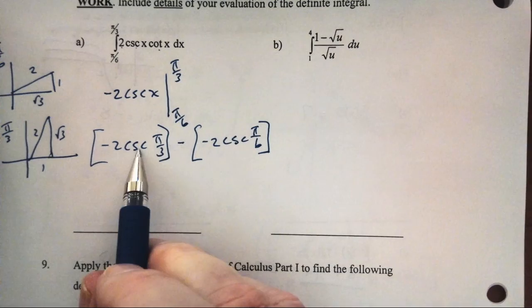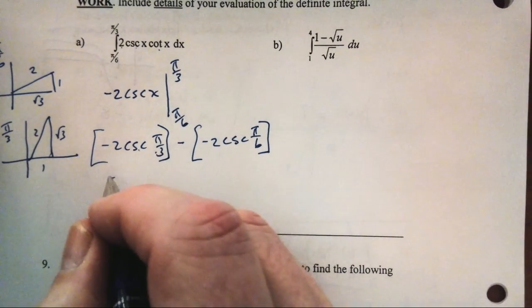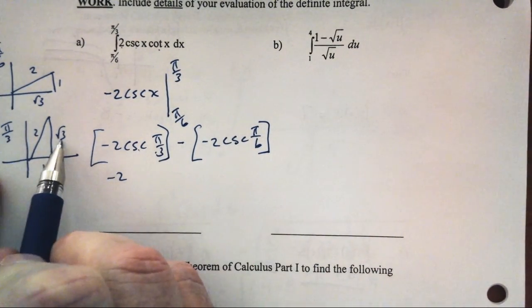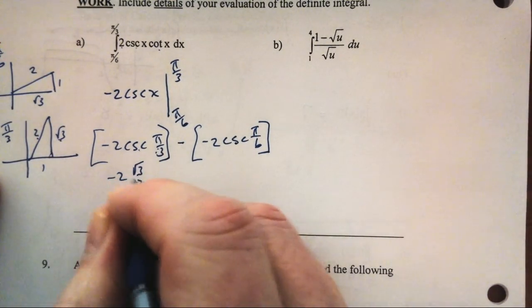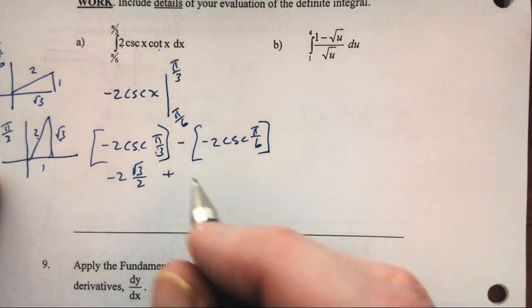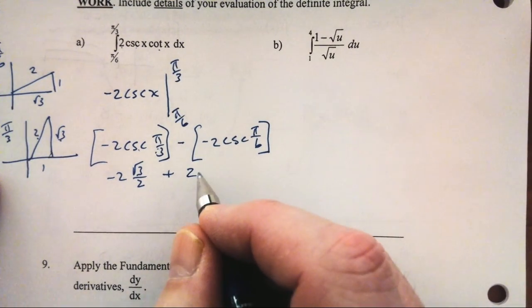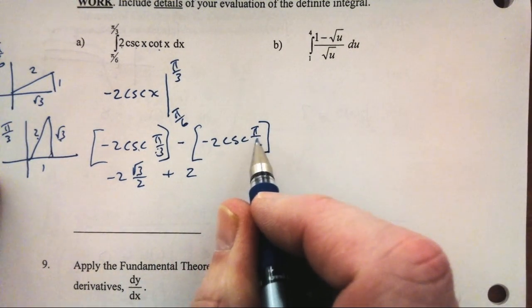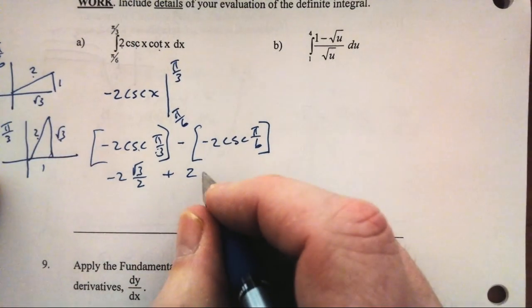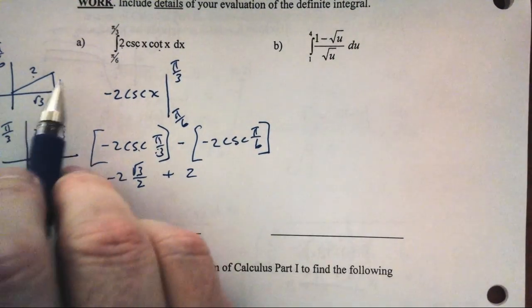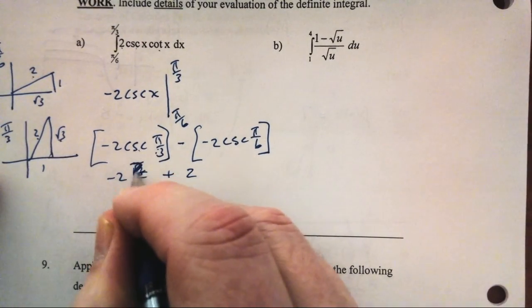All right, and sine is y on r, so this is r on y, so I get negative 2 r on y, pi on 3, r on y, root 3 on 2. This would end up being plus 2 times cosecant r on y, 1 on 2, 2 on 1, 2 on root 3.